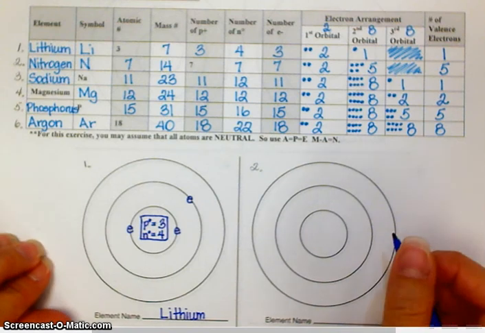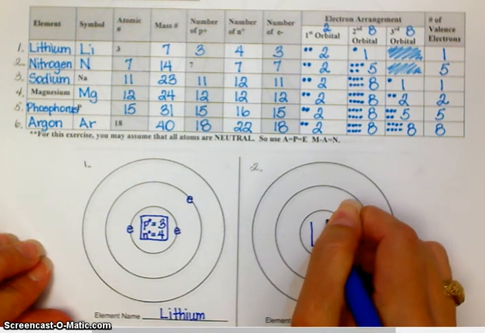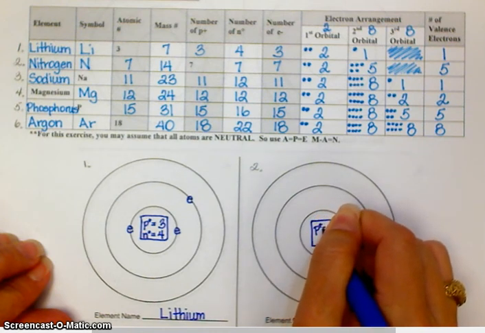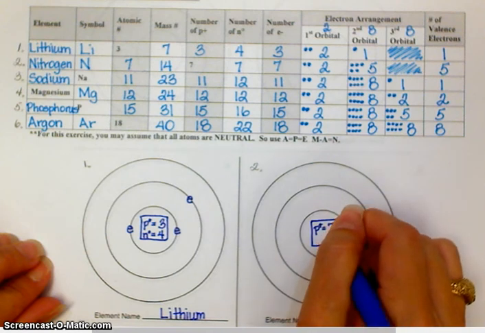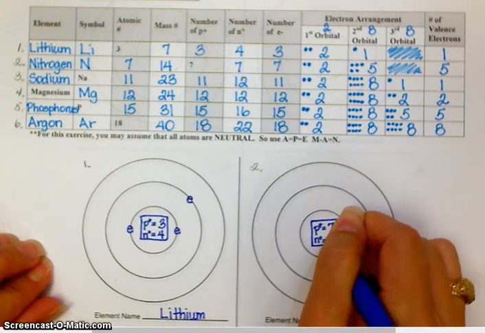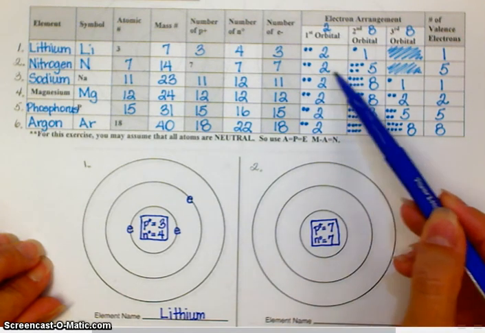All right, so let's do nitrogen. Again, start with your box to represent the nucleus. In the nucleus are protons and neutrons. So protons, there are 7. Neutrons, there are also 7. And then we look at nitrogen's electron situation.